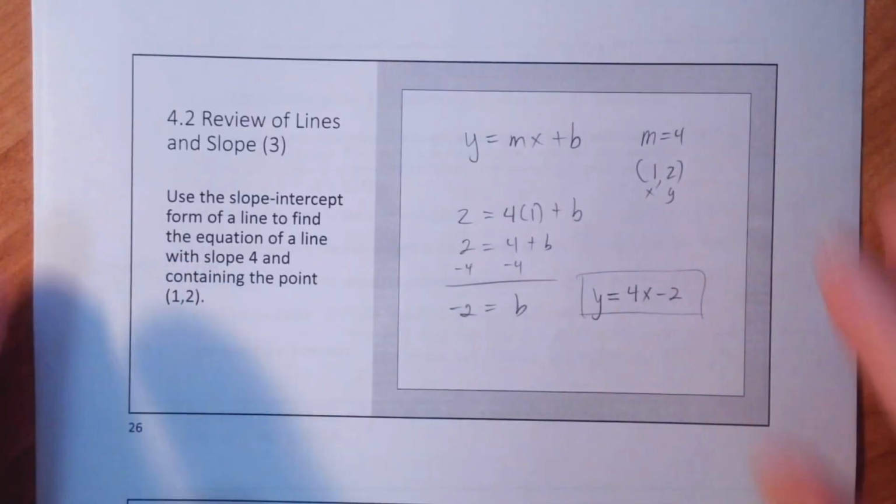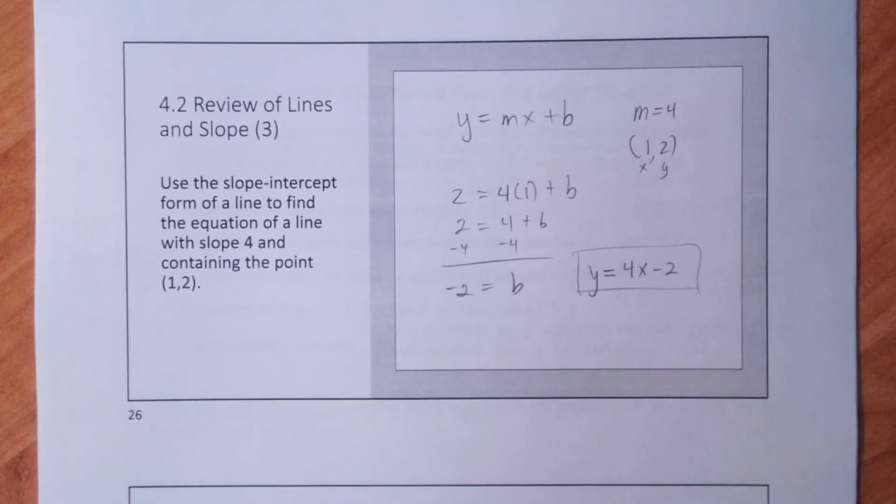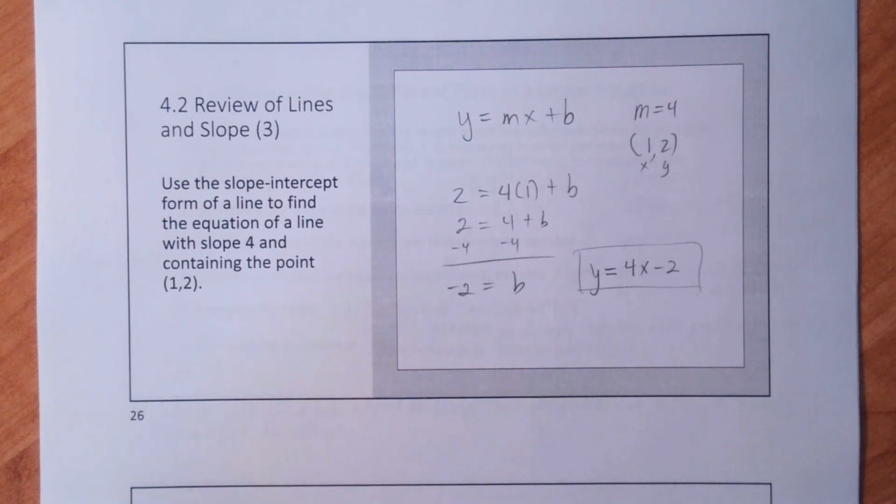And there's a couple more problems we need to do. So here we have, it says, use the slope-intercept form of a line to find the equation of a line with slope 4 and containing the point 1, 2. So here's our slope-intercept form. We know the slope is 4 and our point that they gave us is 1, 2. Now if this were the point 0, 2, we could just plug the 2 in here and the 4 would go here and we'd be done.